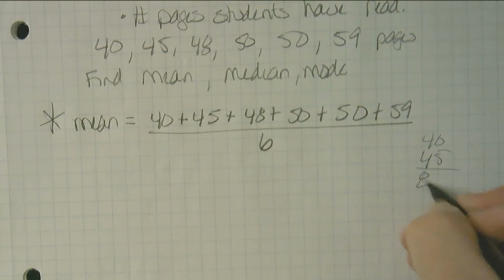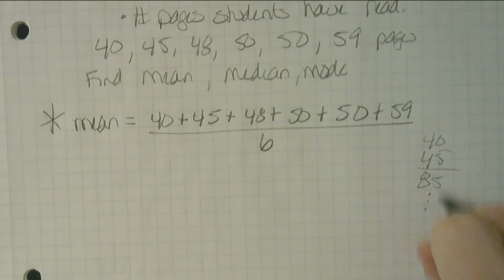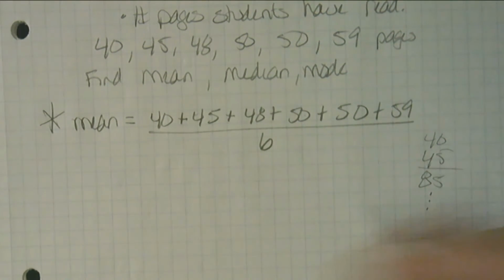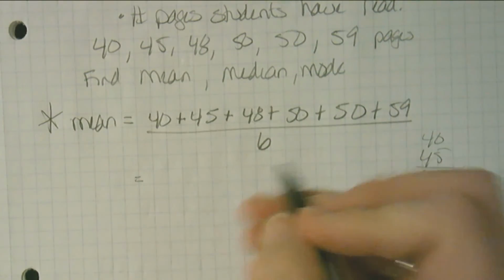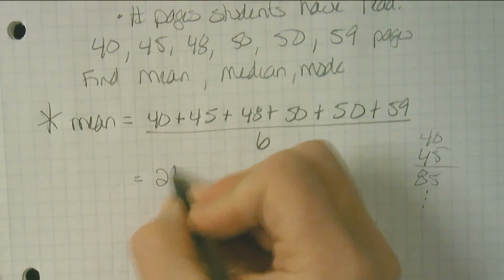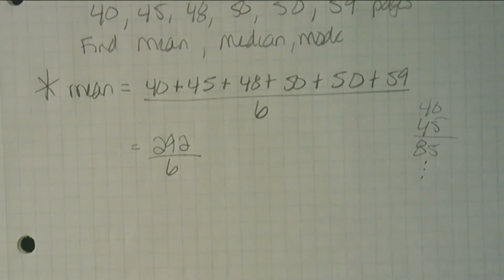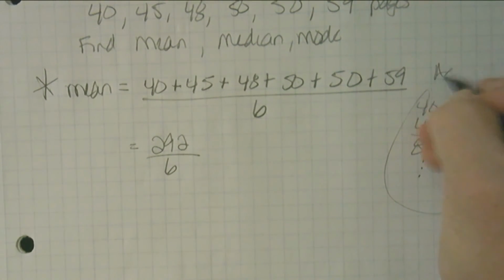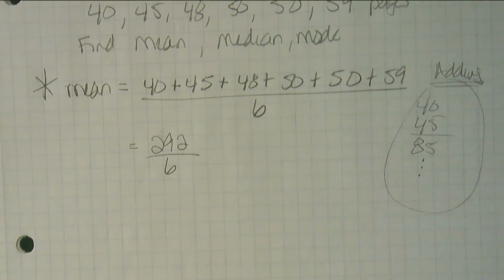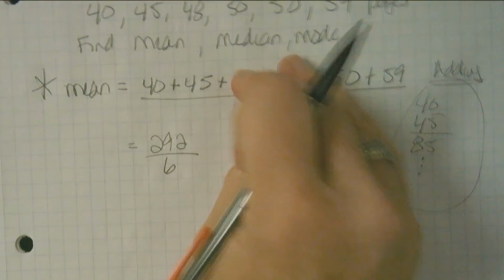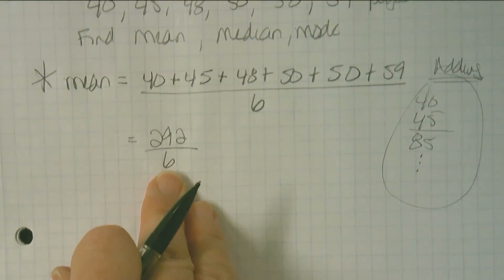It's going to be 85. I'm just going to put dot, dot, dot, because however you want to add them, you can add them. We're going to come back here. I'm going to give you the final addition. If I add those all together, I get 292. So over here is your adding. How you want to add them, I don't care. But I have to see the equation. I have to see what we come back to.